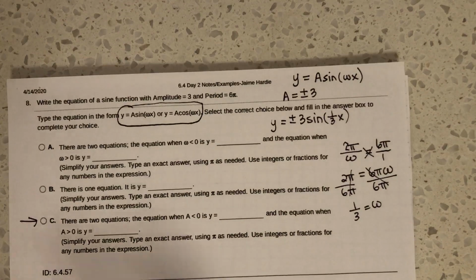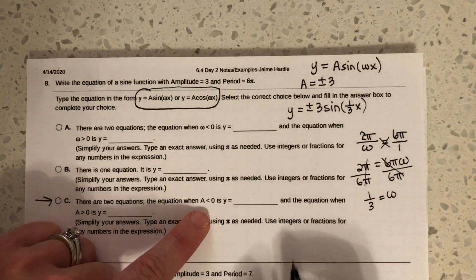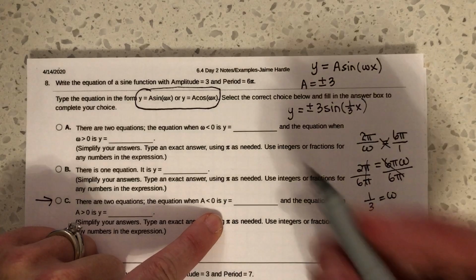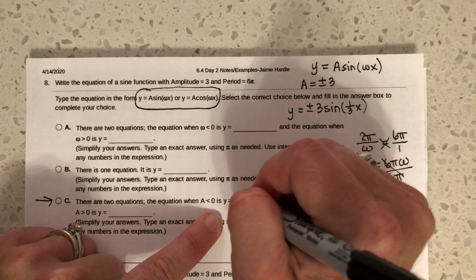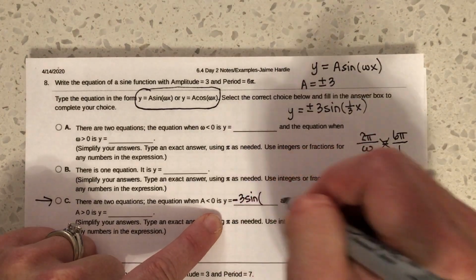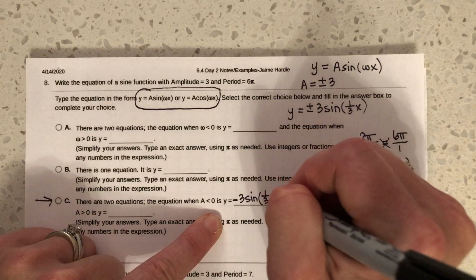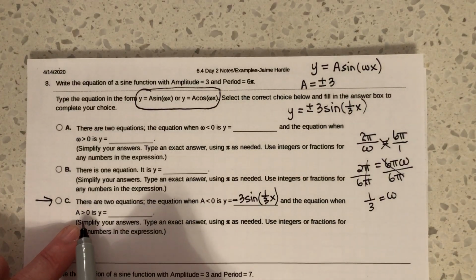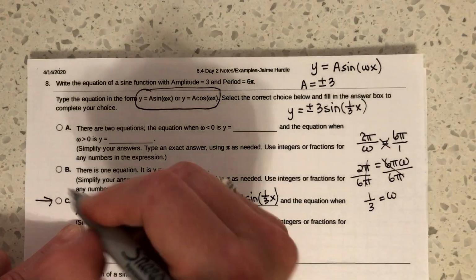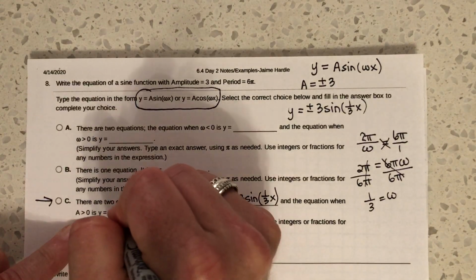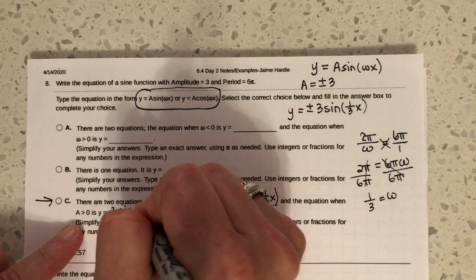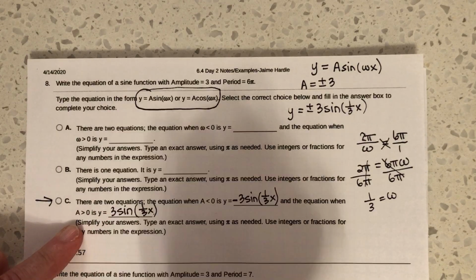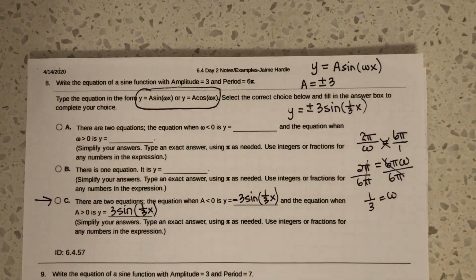And that could have been the equation that you had in order to get an amplitude of 3 and a period of 6 pi. So you would say if a was a number less than 0, then that would have been y equals -3 times the sine of 1/3 x, one option. And then there would have been the equation where a was a number greater than 0, which would have been the positive 3. So y equals positive 3 times the sine of 1/3 x. Okay?